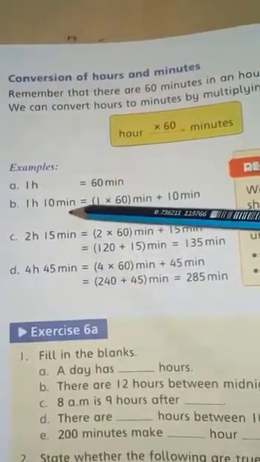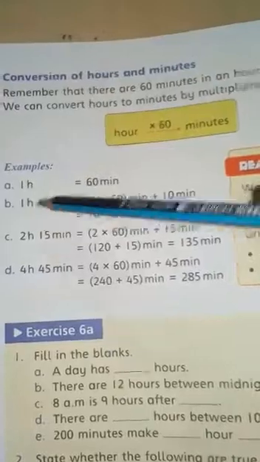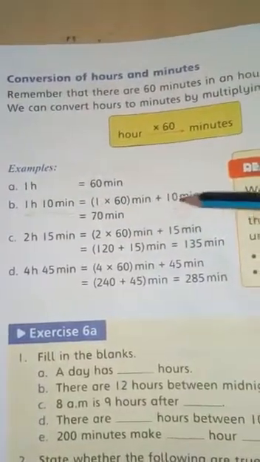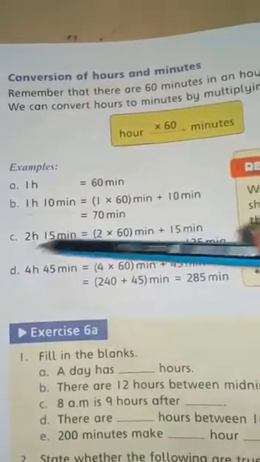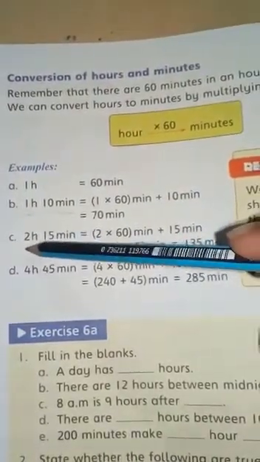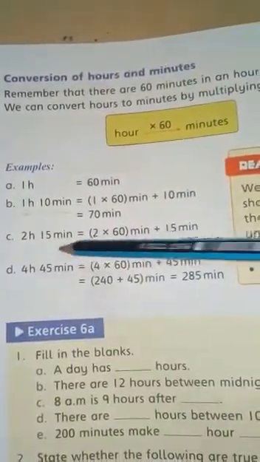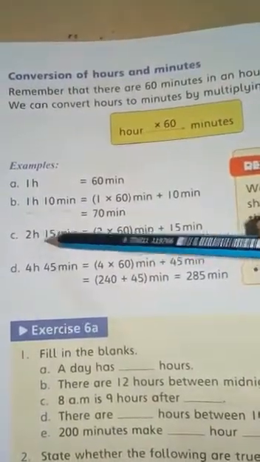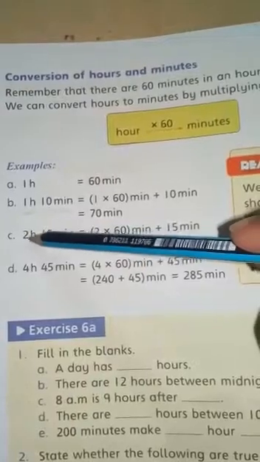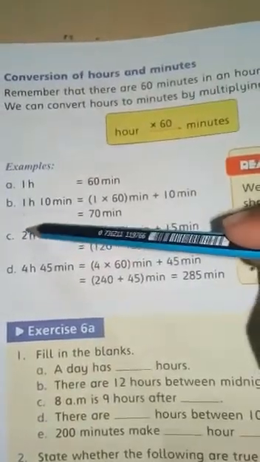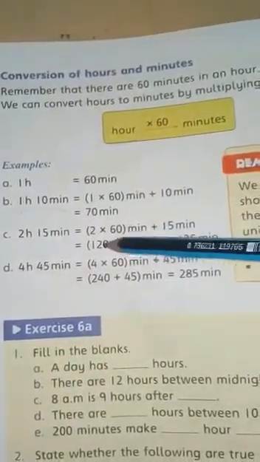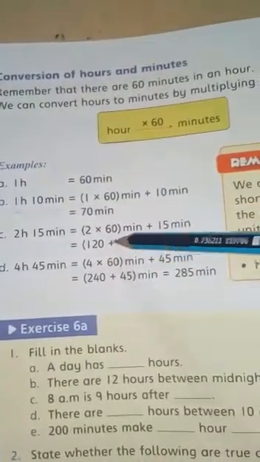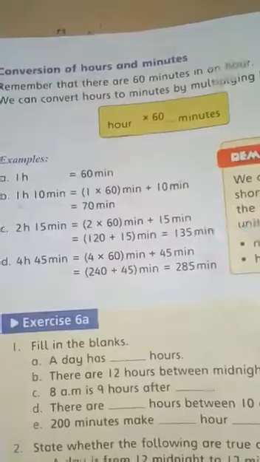1 hour and 10 minutes. The 10 minutes are already in minutes. We will convert 1 hour into minutes: 1 multiplied by 60 minutes, plus 10, is 70. Similarly, they say 2 hours and 15 minutes, convert into minutes. The 15 minutes are already in minutes. For 2 hours, we multiply 2 with 60 minutes, since 1 hour has 60 minutes. The answer is 120. This 15 will be added and the answer will be 135.